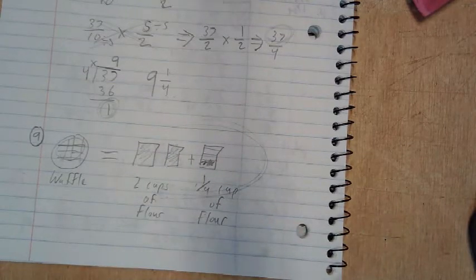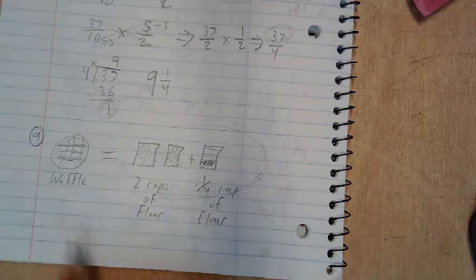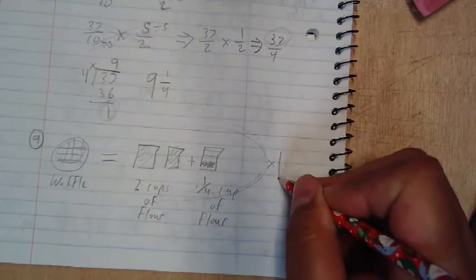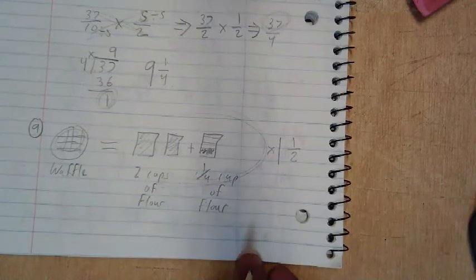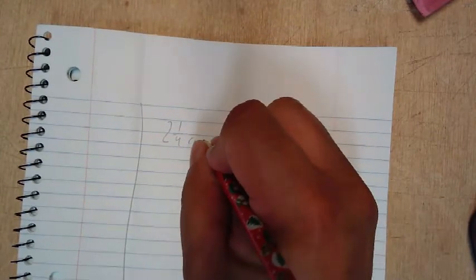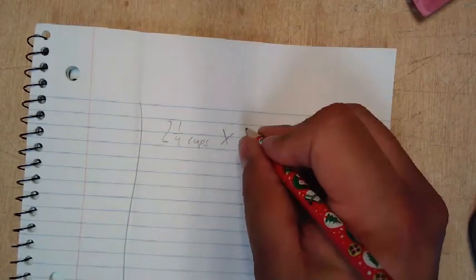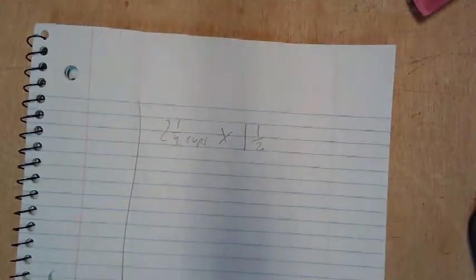Now apparently this guy Chun wants to make one recipe and then half of this. Okay, so times 1 and a half. Okay, so I'm going to go ahead and rewrite it the way it might make more sense to you. 2 1/4 cups of flour times, I want 1 full recipe and half of it again.